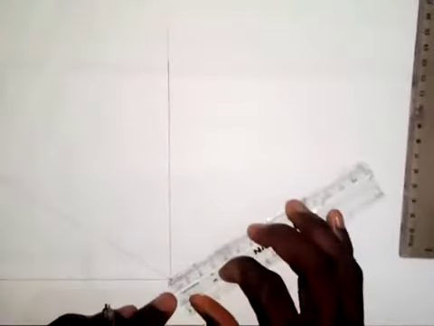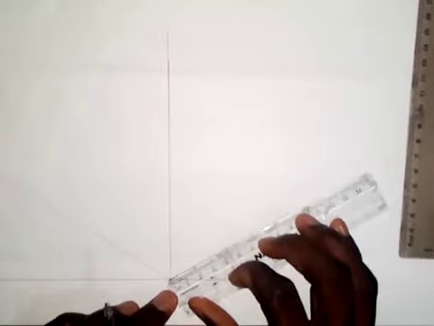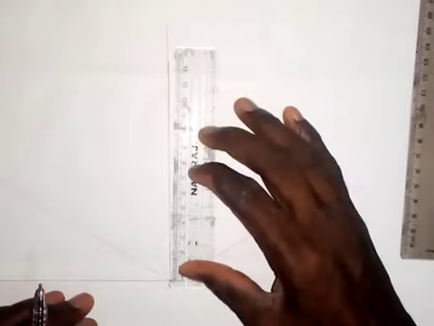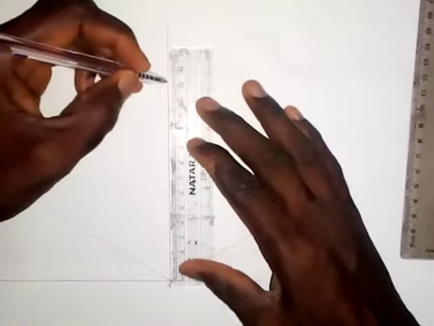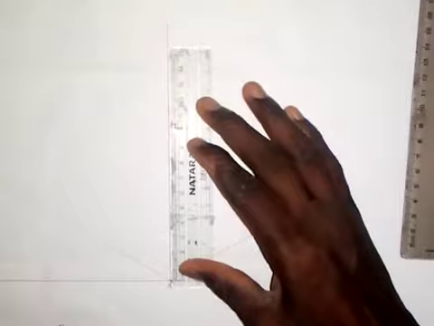So I'm going to take a measurement. Here I will take a measurement of 45 millimeters from point A. Then I will come here and take a measurement of 134 millimeters. So this is 134 millimeters. Okay, now here I will draw a vertical line.